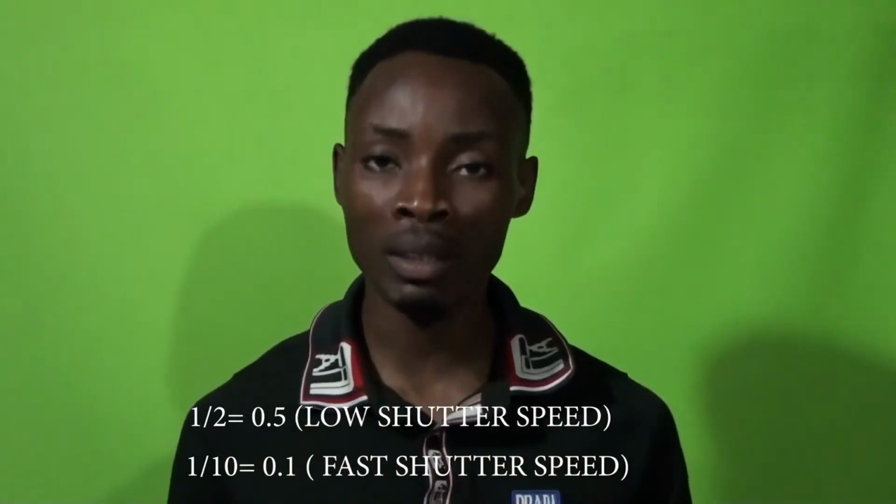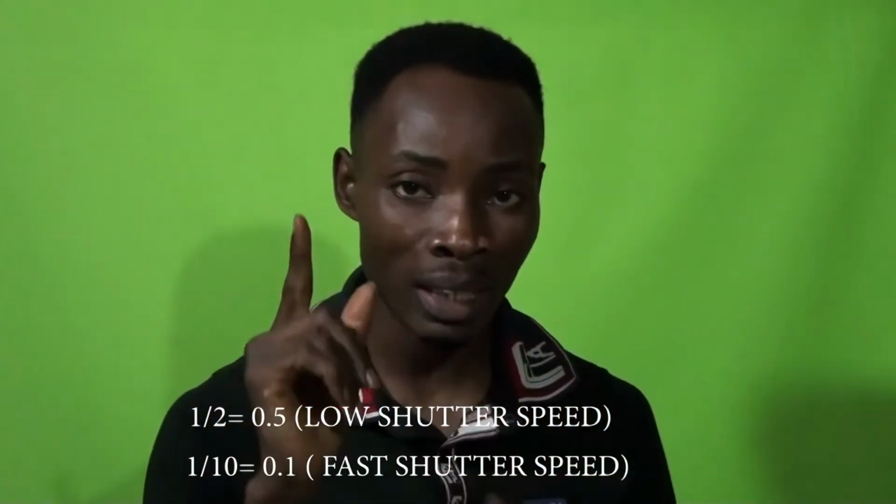So if your mindset is to take the picture at a very fast rate, for instance, you want to do a photo shoot of a child, you need to bump up the shutter speed because you don't want to experience any form of blur. As I said, the byproduct of a slow shutter speed is blurry movement, and you don't want that when you are shooting.